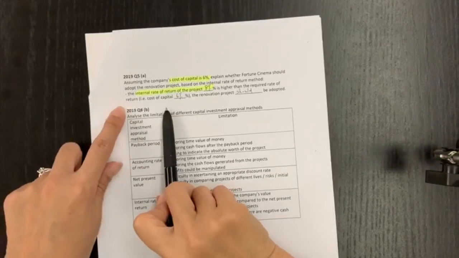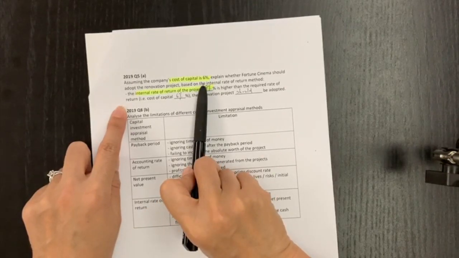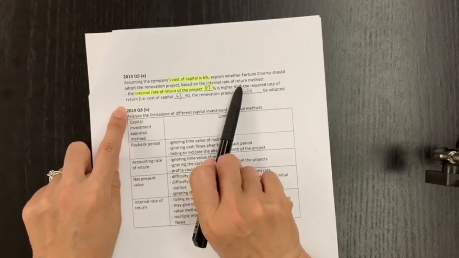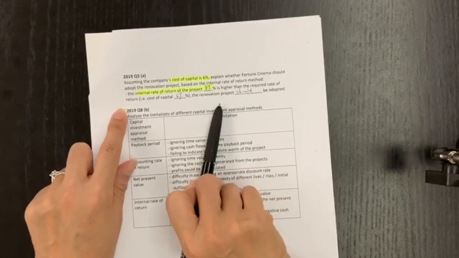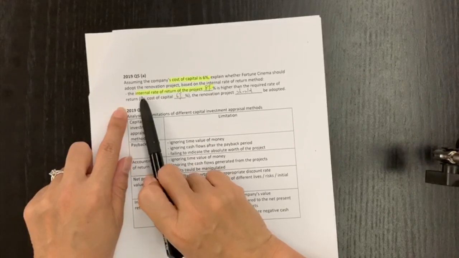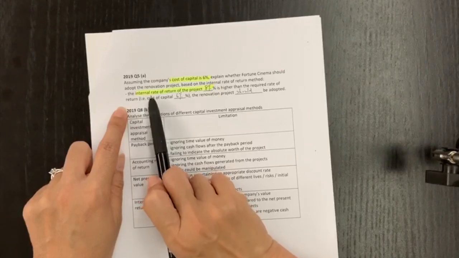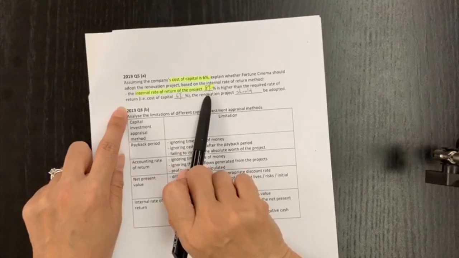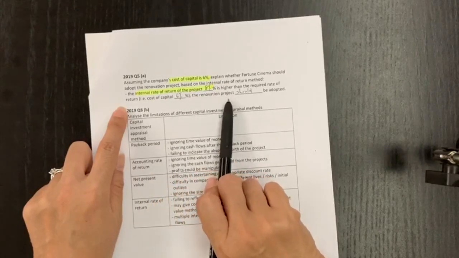Okay, so the next question is from 2019. We are given this condition: the cost of capital, which is 6%. Now we have to make a decision based on internal rate of return, whether we should accept the project or reject the project. The calculation of IRR is very complicated, so we don't need to learn how to calculate it. Therefore, it is given in the third paragraph of the case that IRR is 8%. This 8% is higher than 6%, so the project should be adopted.